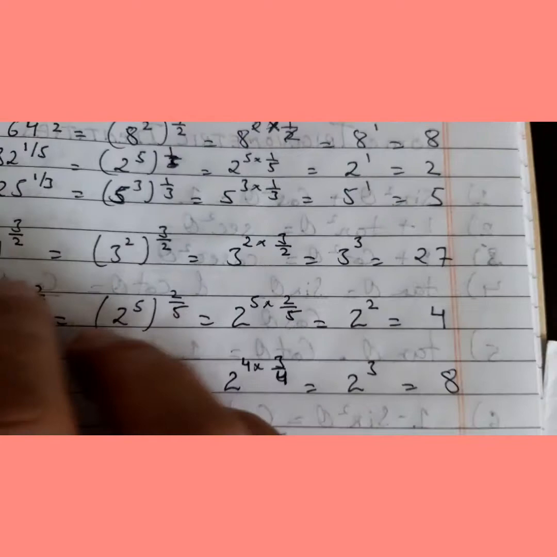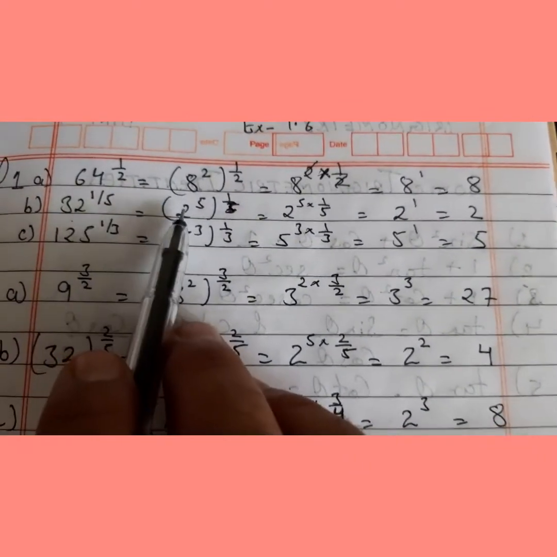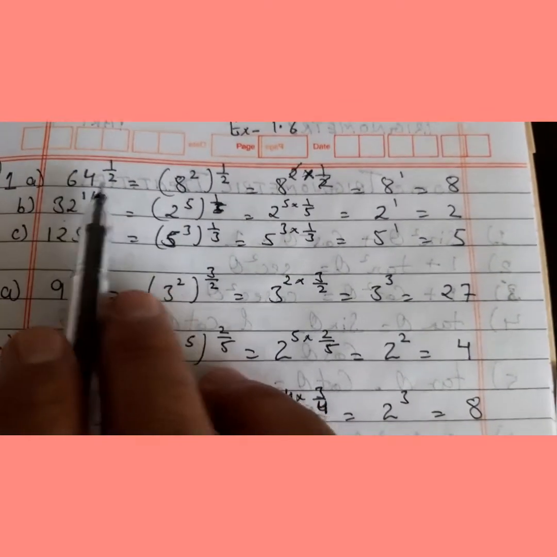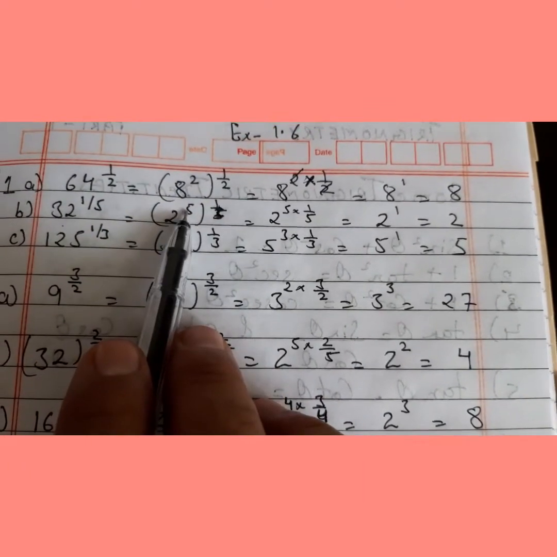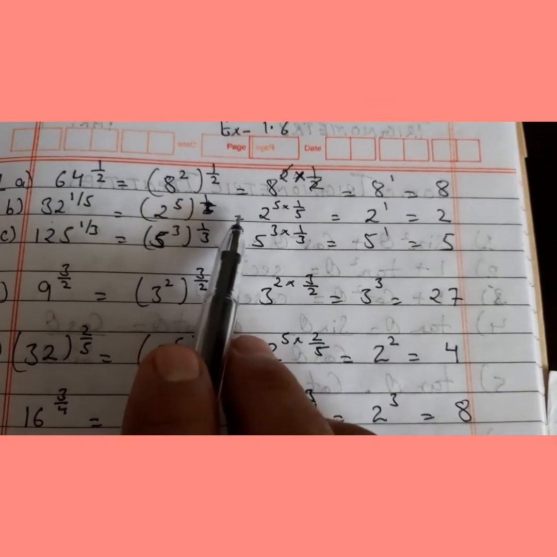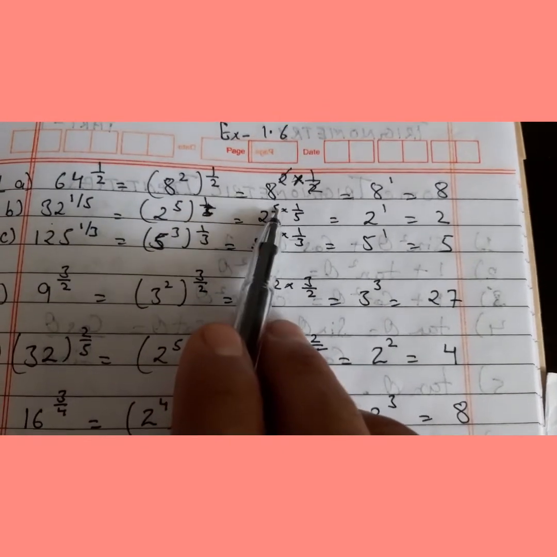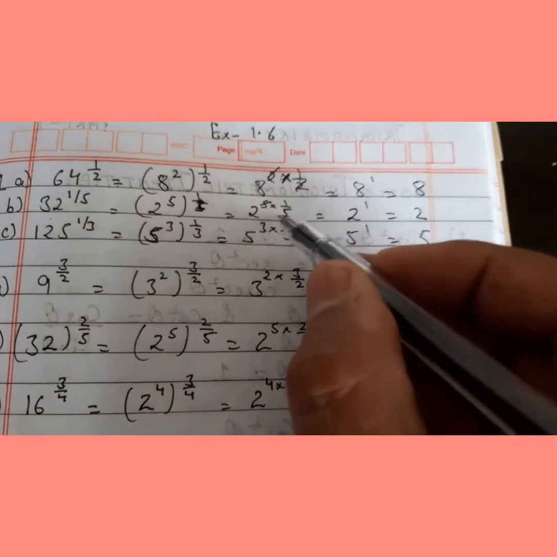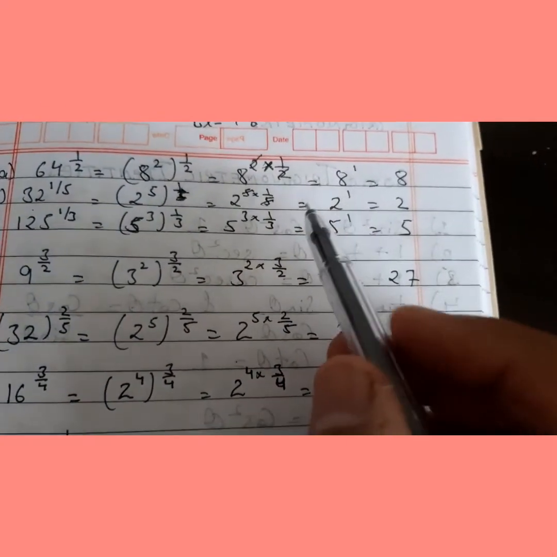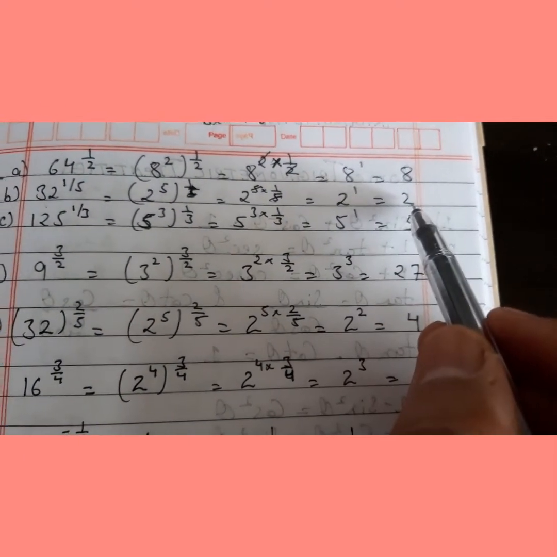The same we have to do here. In place of 32, we write 2 raised to power 5, and the power 1 upon 5. And again use the second identity, second law, equals 2 into 5, raised to power 5 into 1 upon 5. Again we can cancel 5 and 5, right? So equals 2 raised to power 1, or 2.